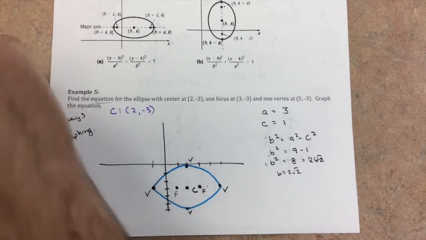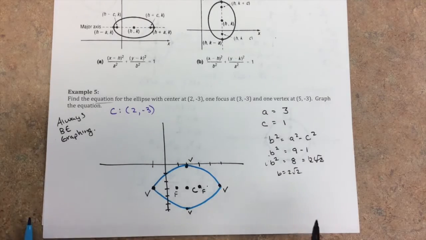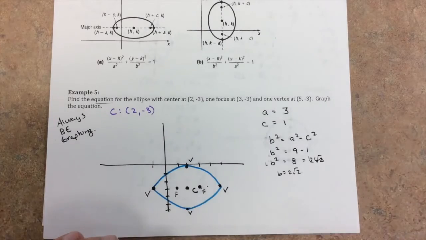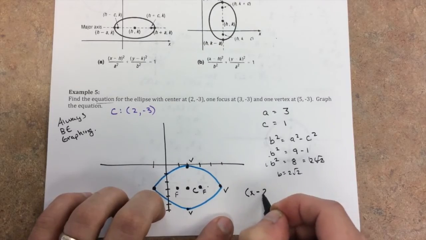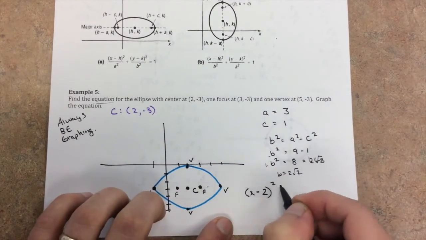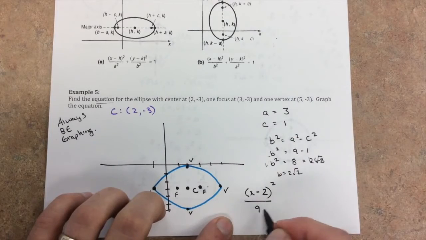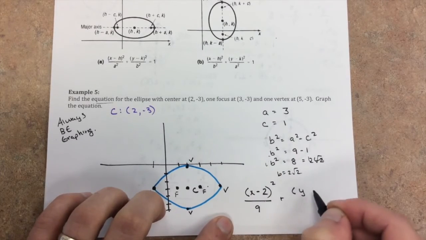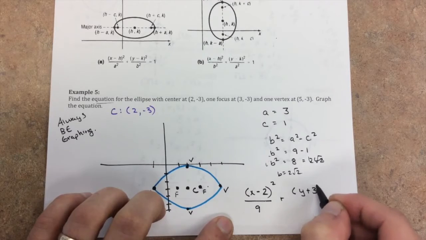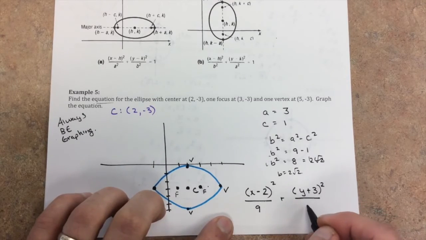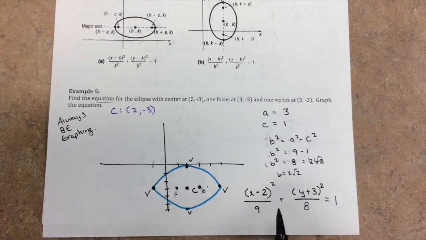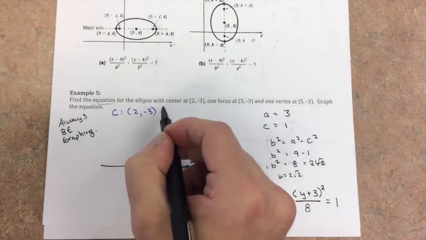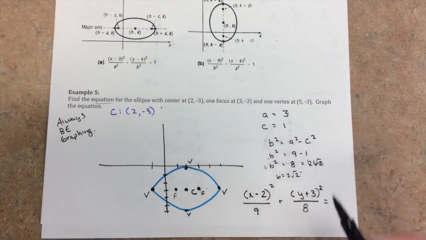Now we just have to assemble our equation. We see that this is along the x-axis, so our x is going to have our largest number. So our equation is going to be x minus 2, because that's where our center is, squared over a squared, plus y minus a negative 3 squared over our b squared, which is 8, equals 1. So that's our equation based off of our center, our a, and our b that we found.